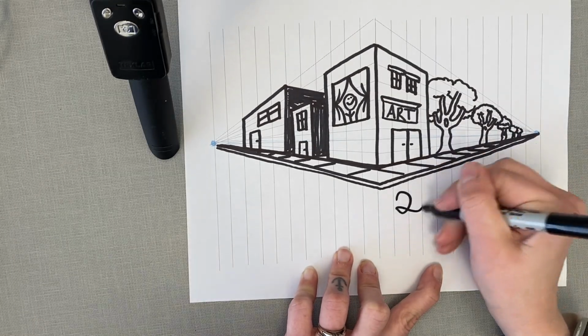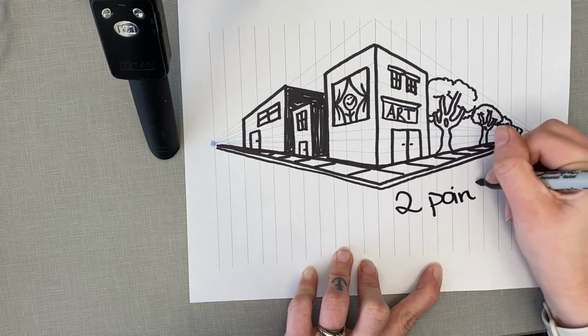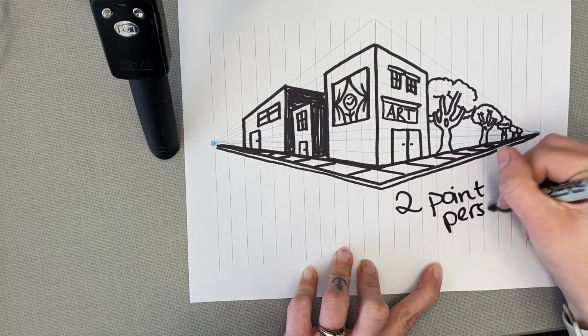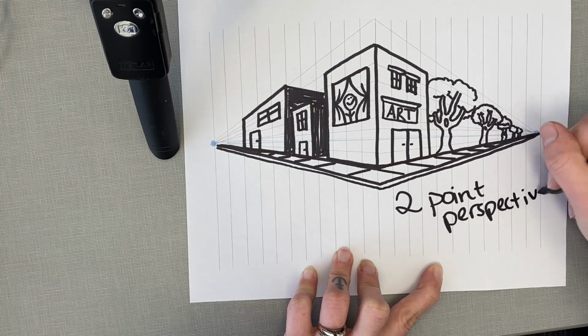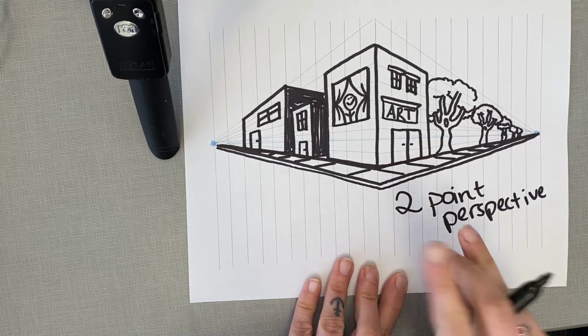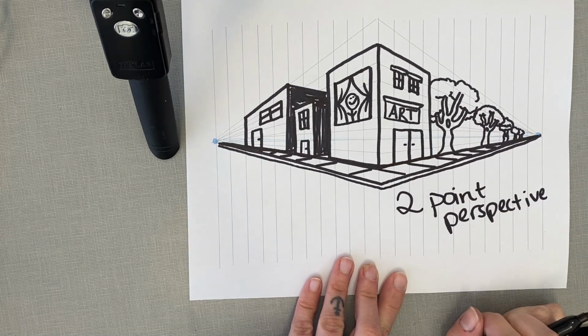So this was 2-point perspective with your wonderful host, Miss Power. All right, I want you to practice and draw this too. Good luck, my children.